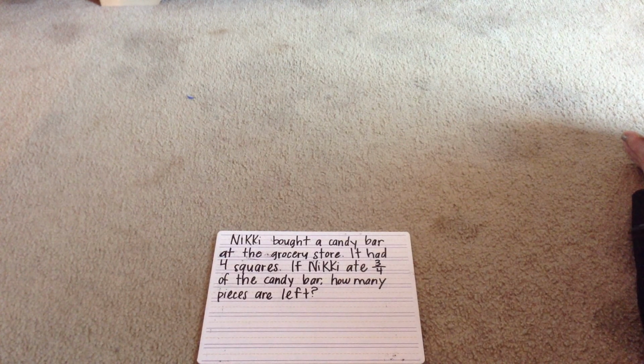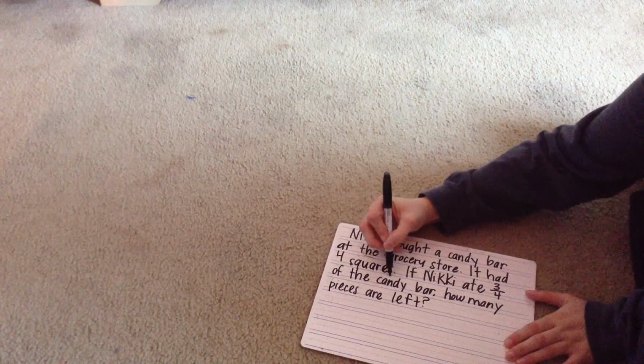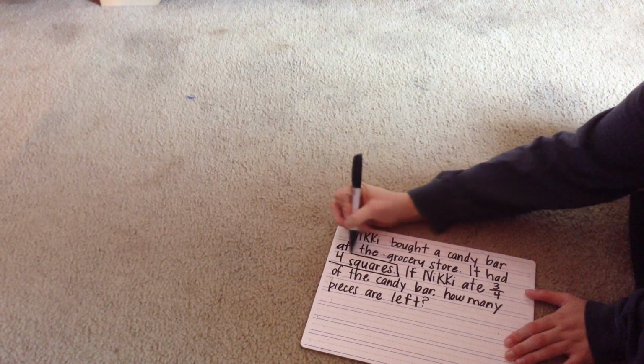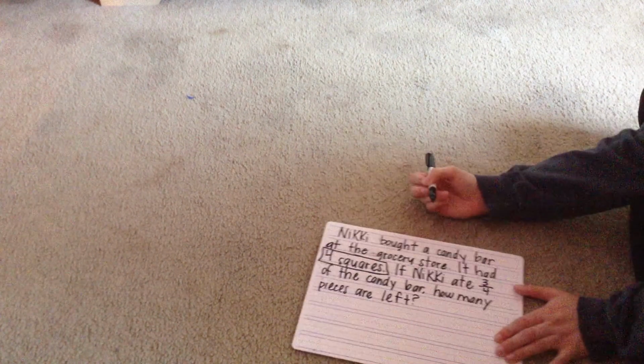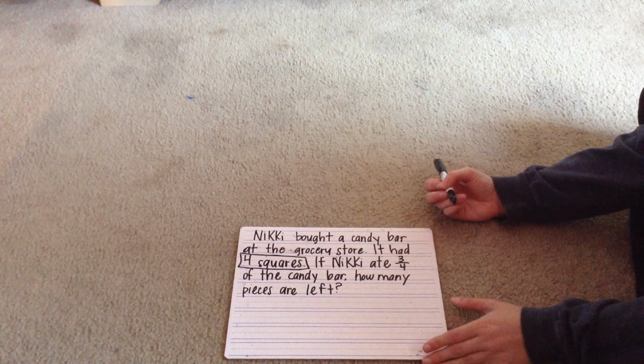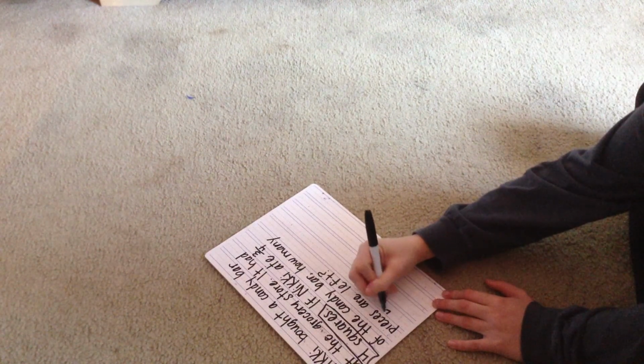Before we go any farther, let's identify what this question is asking us. Let's start again at the beginning. Nikki bought a candy bar at the grocery store. It had 4 squares. Go ahead and box in 4 squares. We know that this is going to be the whole that we're dealing with. So go ahead and label that for yourself at the bottom.